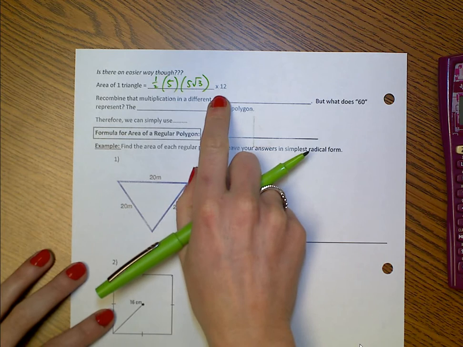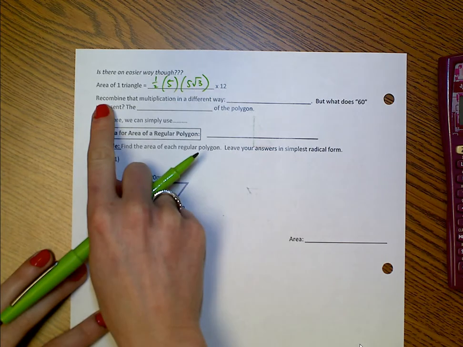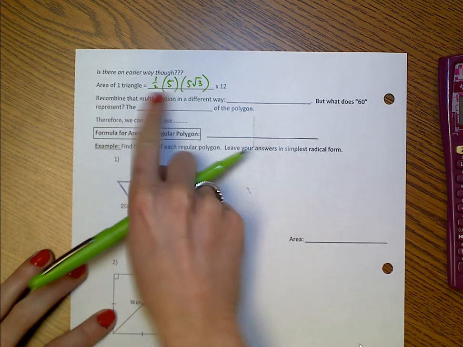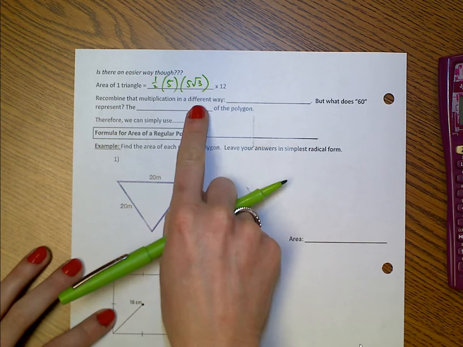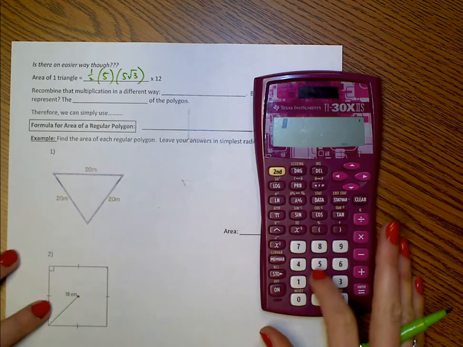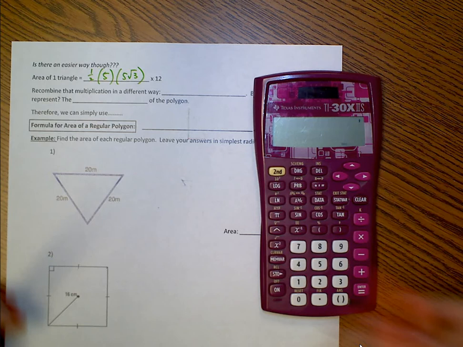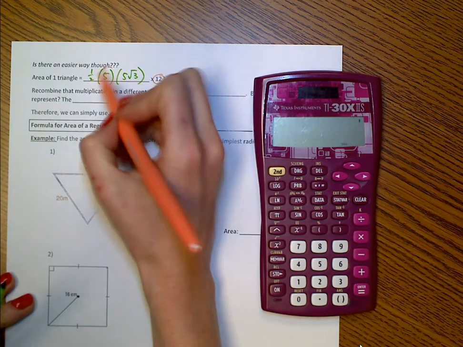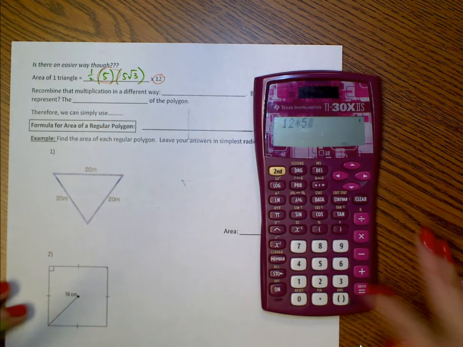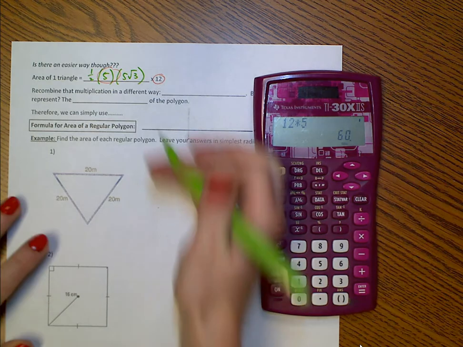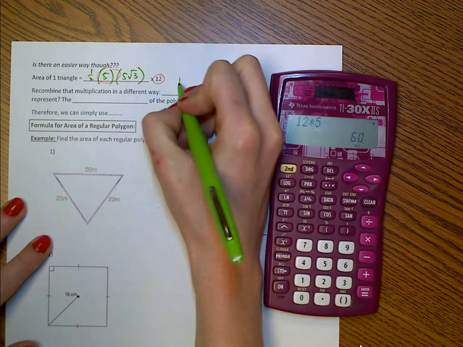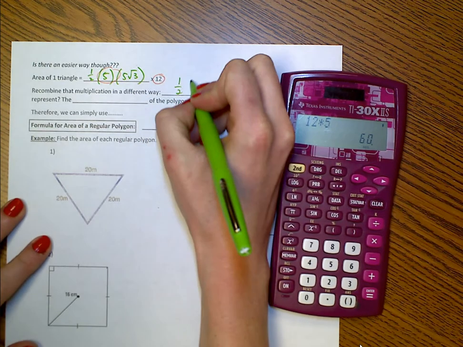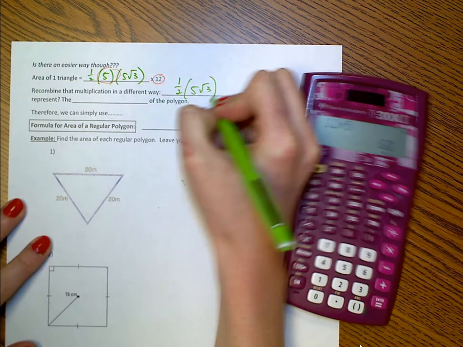And that's how we got our answer. Realize that you can recombine this multiplication in a different way. So, and this seems odd, but what I'm going to do is multiply this 12 and this 5, and I get 60. So I'm going to rewrite this multiplication as 1/2 times the 5 radical 3 times 60.